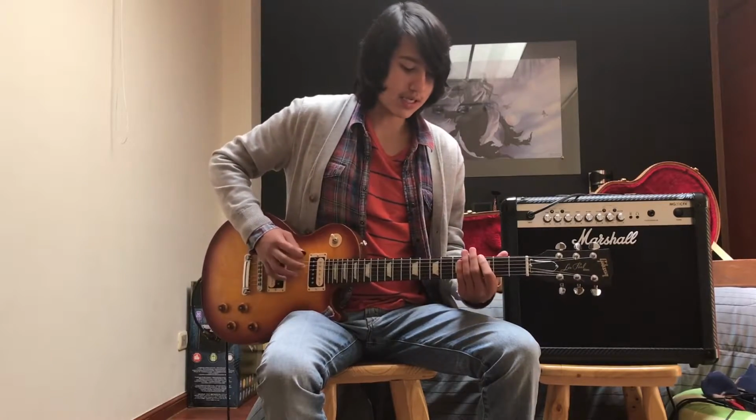So yeah, as you can notice, compared to the clean sound, it sounds punchier and more frontal, and it has a bit of distortion there. Now, distortion.